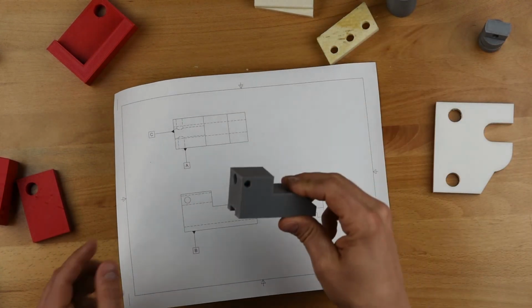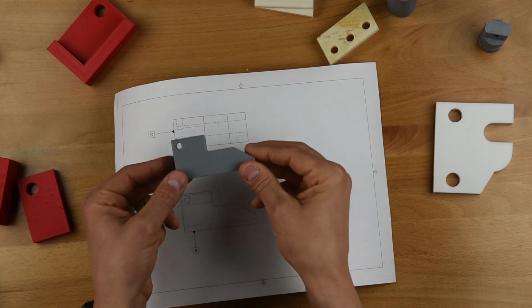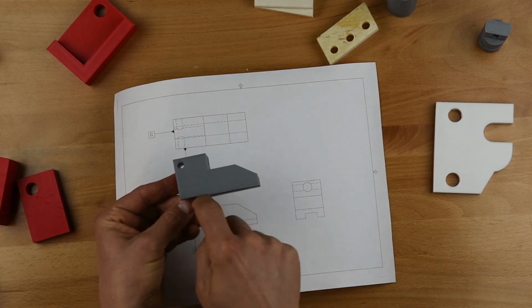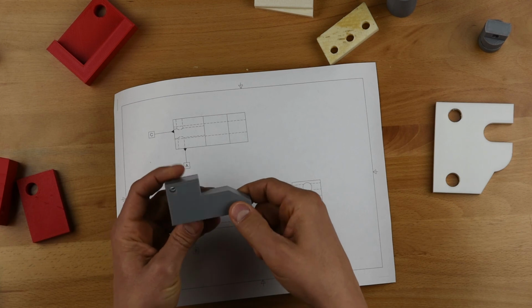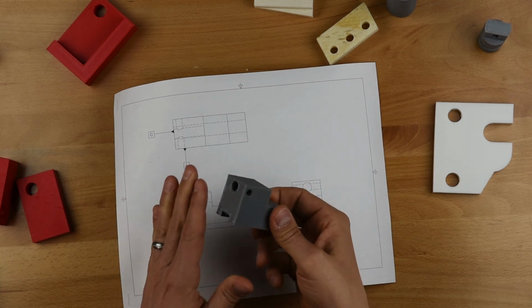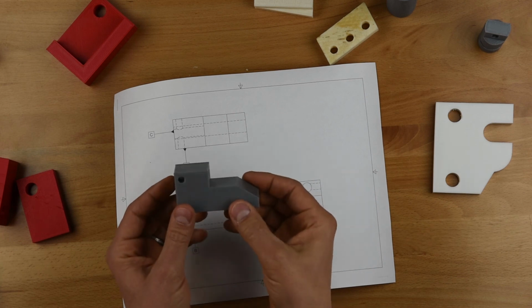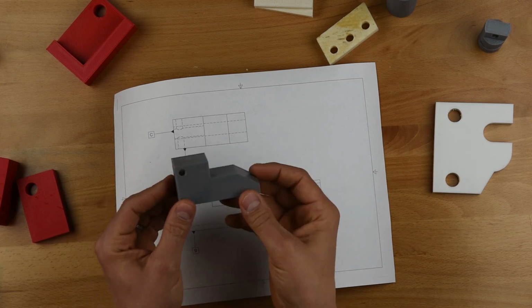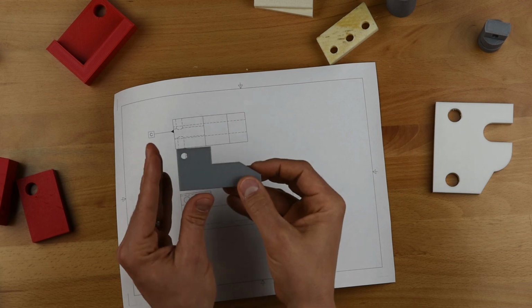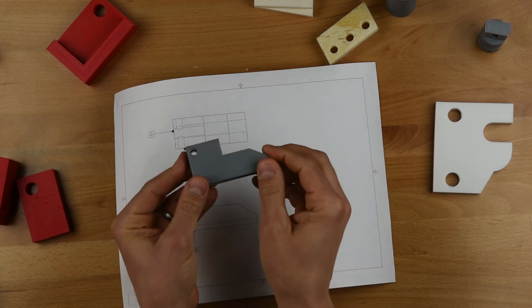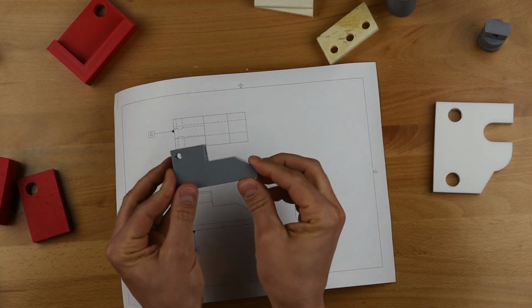If I was to pull out this part, we can look at the part and see, okay, datum B is this surface here, datum A is this surface here, datum C is this flat surface here. And so that's how we are going to identify those parts. Using those 3 planes as datums for this part does establish our reference frame. It locks this part into space.